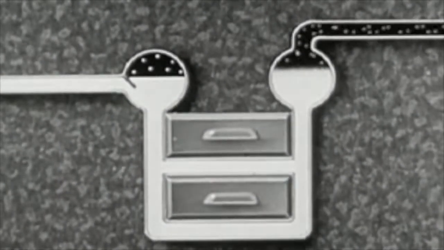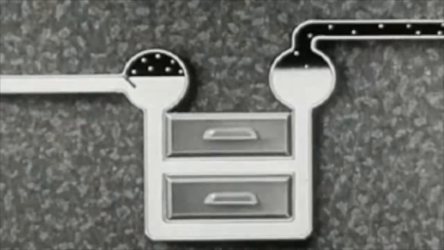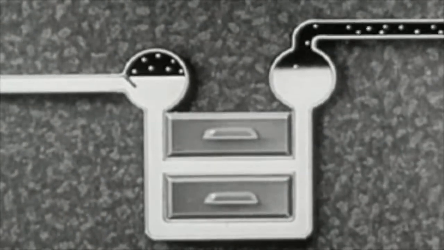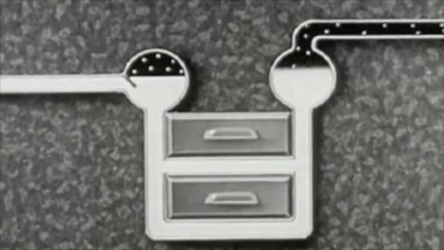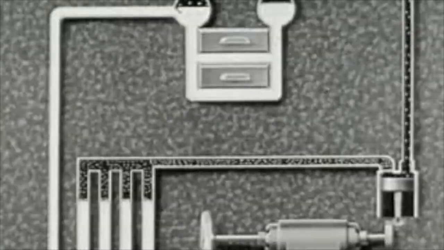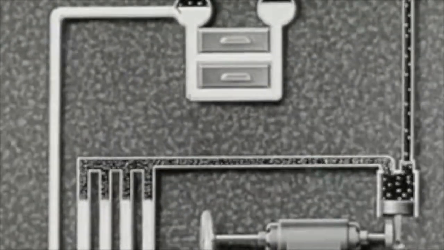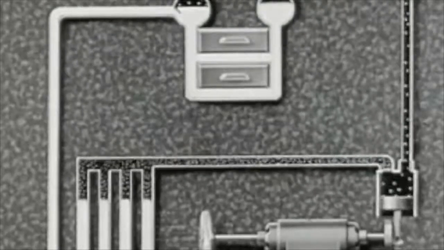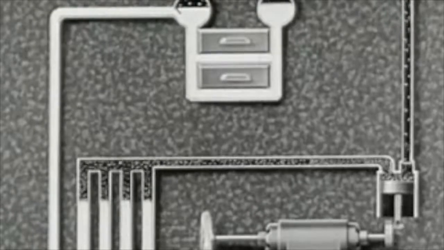The liquid is forced into the evaporator through a needle valve. Here, under reduced pressure, the liquid evaporates and becomes a gas. In this process, heat is withdrawn from the freezing compartment. The pump again draws the gas from the evaporator and forces it into the condenser, where it again liquefies, and the cycle begins again.